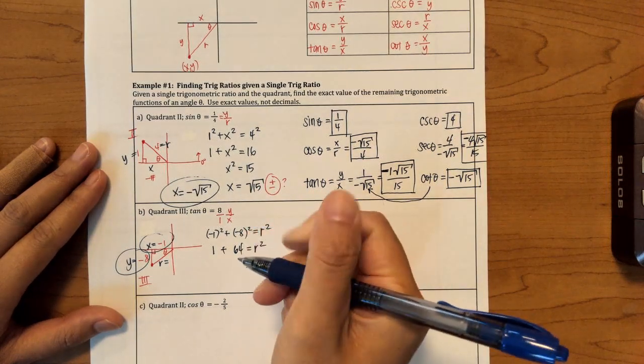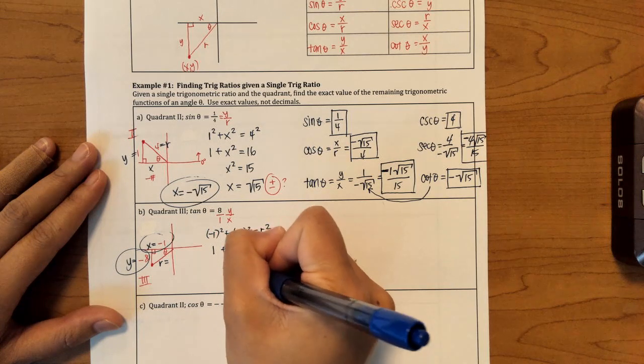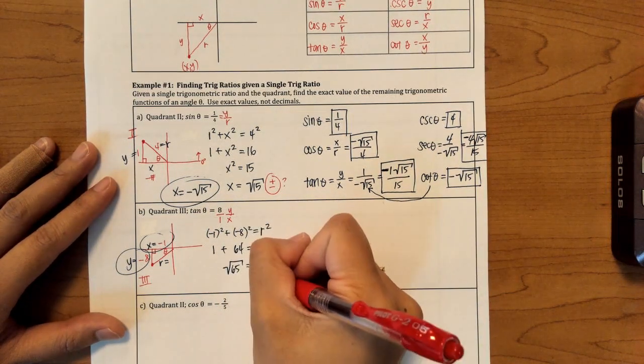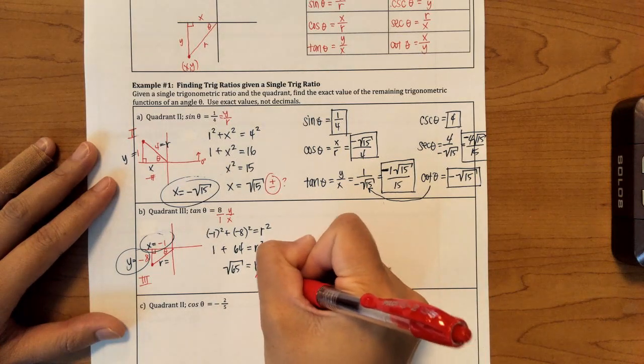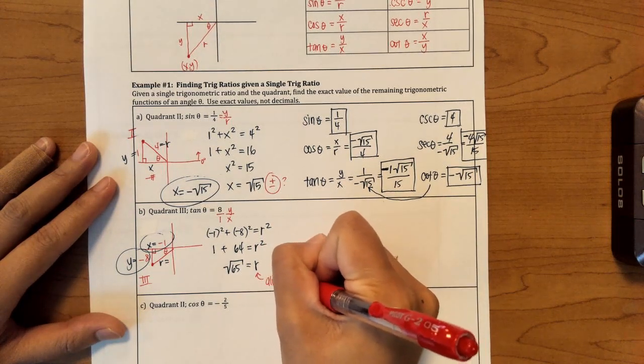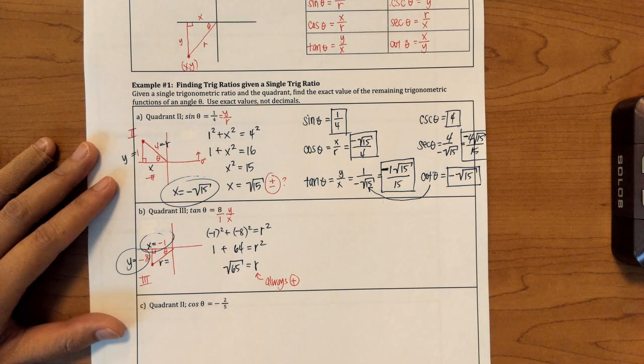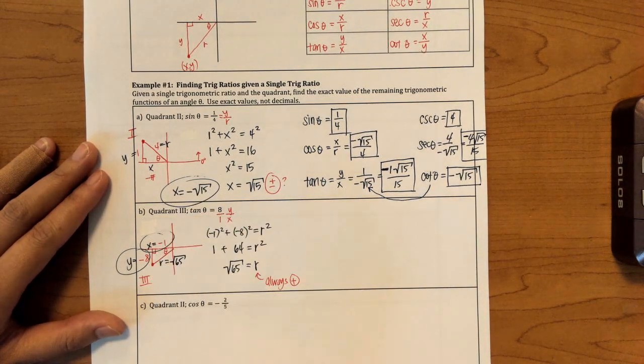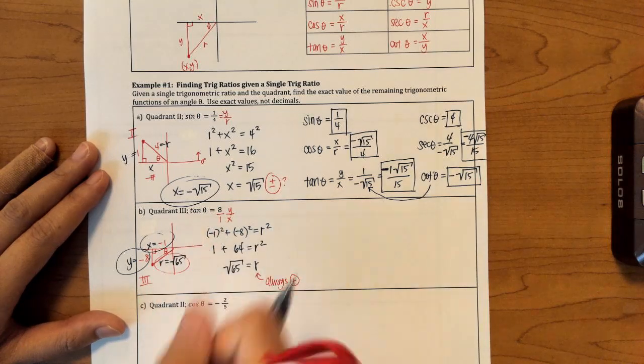R equals the square root of 65. R is a radius of a circle, so this is always going to be positive. So there are your 3 values.